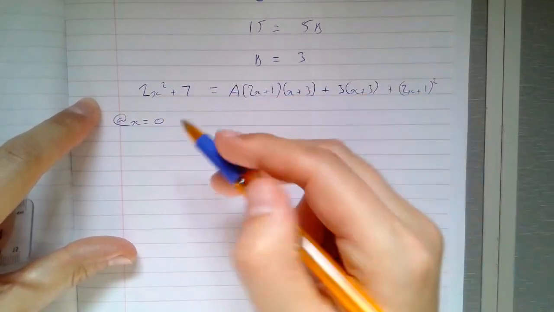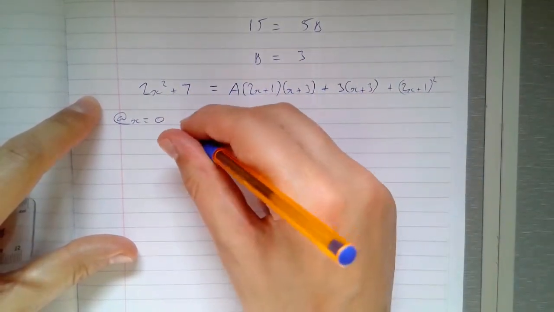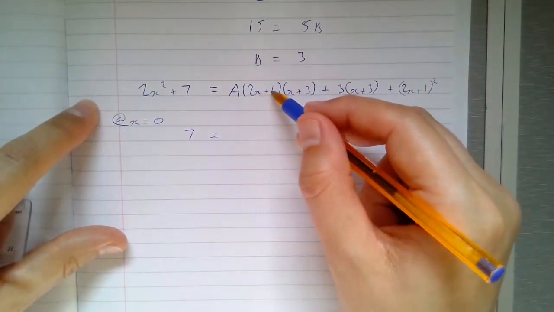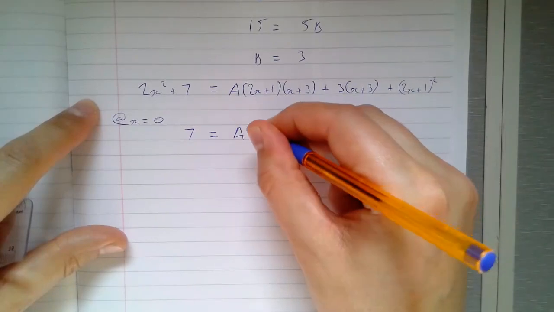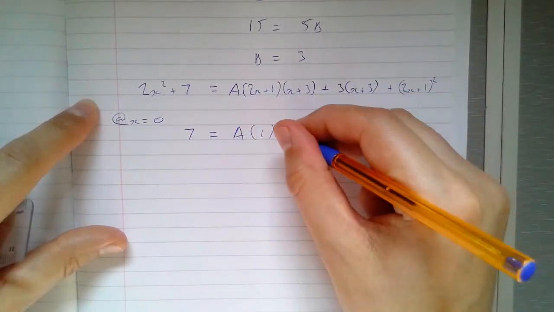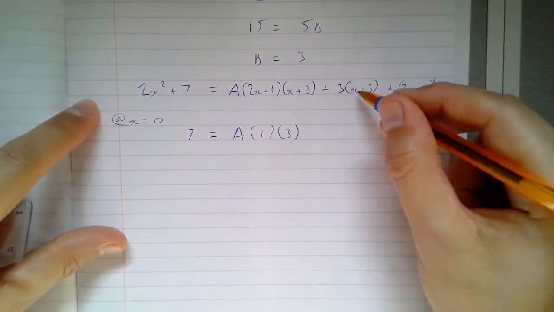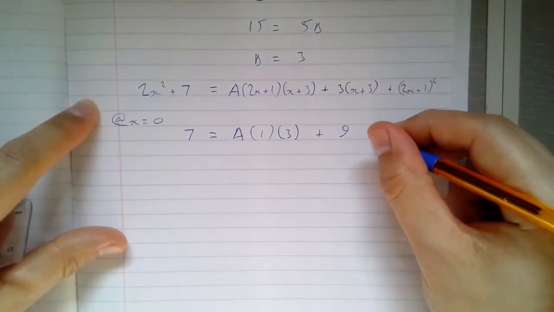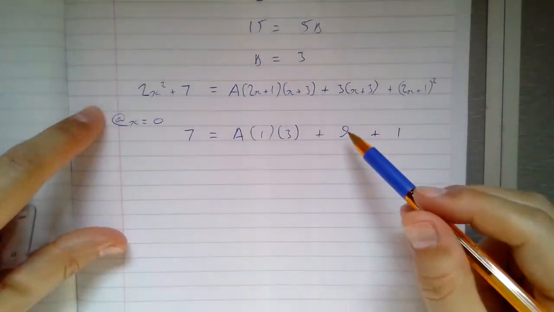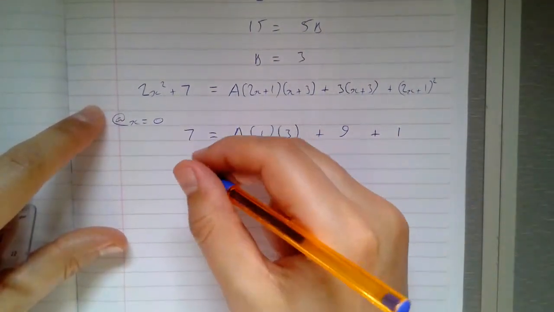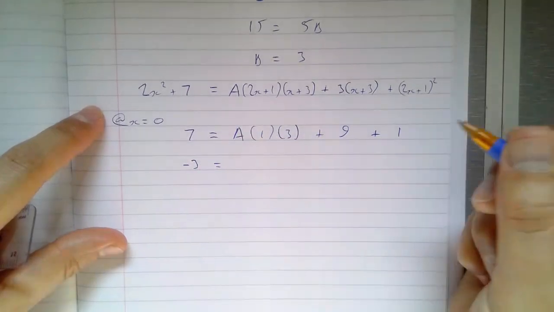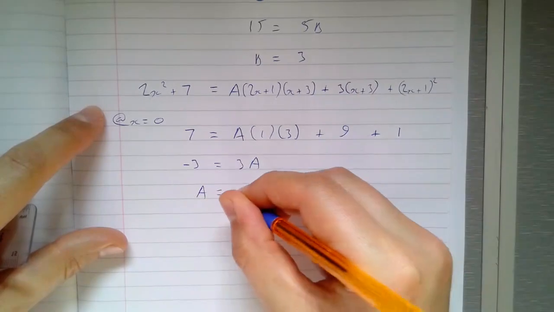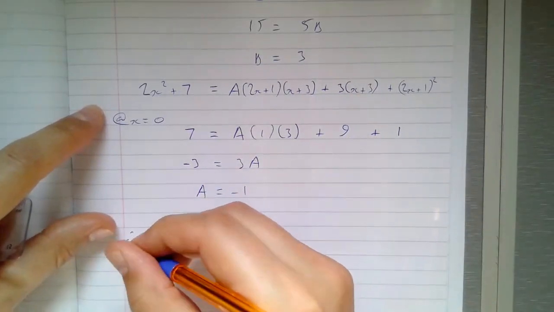So at x equals 0, that's 0 plus 7. We get 7 is equal to 2 lots of 0 plus 1, so I've got A, the first bracket just becomes 1, the second bracket becomes 3. This whole thing here becomes 3 times 3, which is 9, and this thing here just becomes 1. 9 plus 1 together is 10. If I take 10 off both sides, I'm left with negative 3 is equal to 3a, and so a must be negative 1.